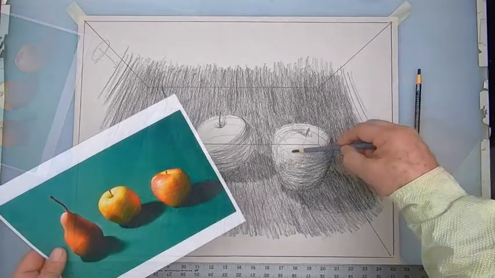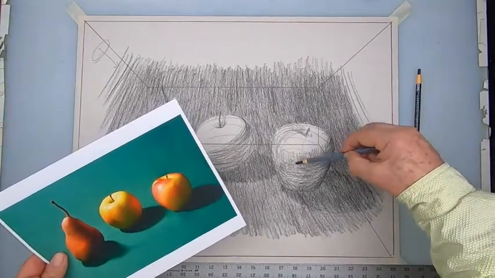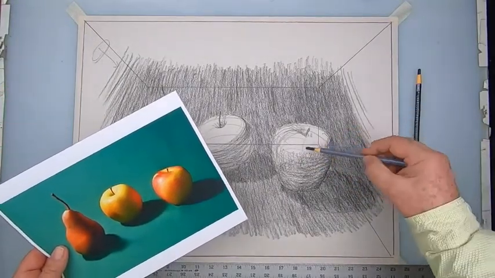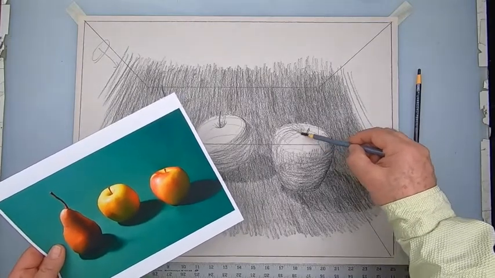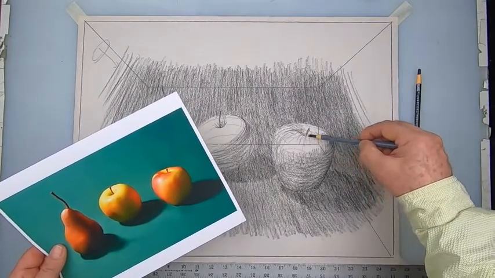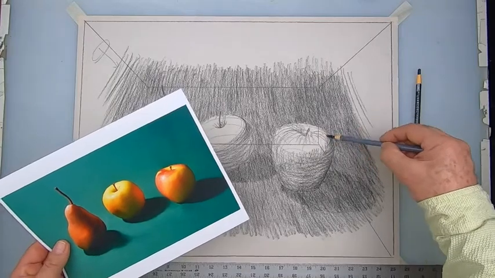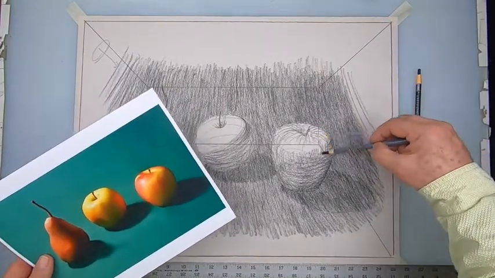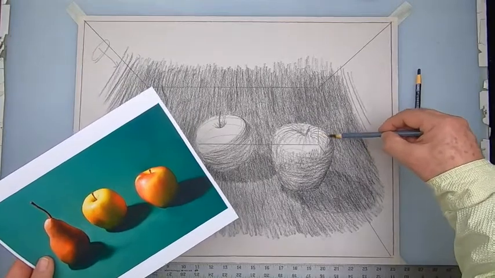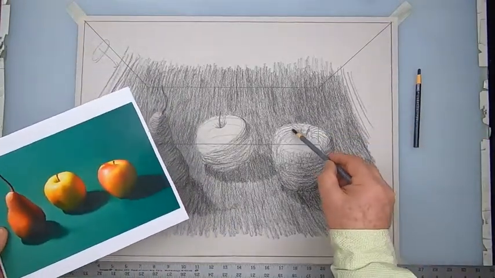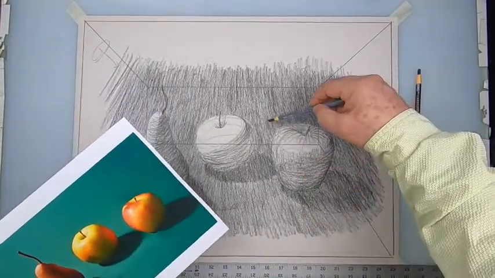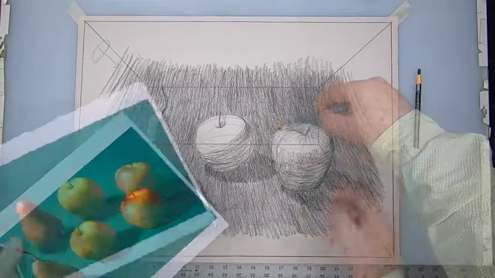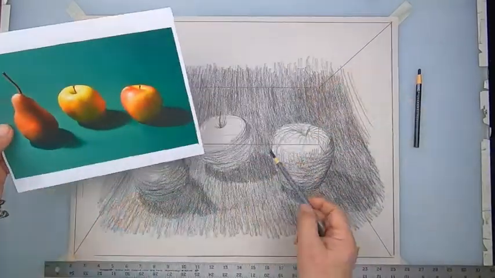Right? I'm going around the object. This part's coming towards us. Goes around, back to the other side. Closest to the light. Let's define this a little bit more.